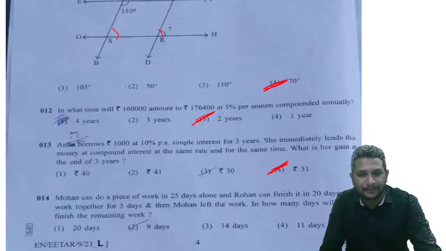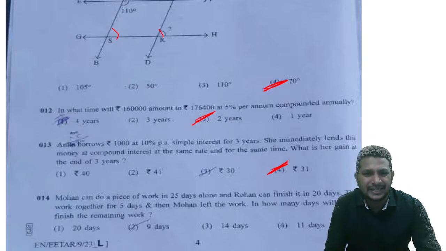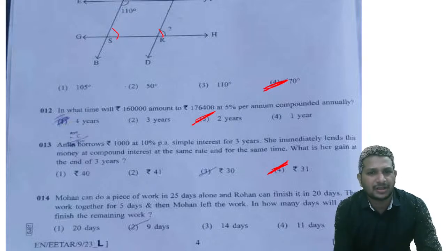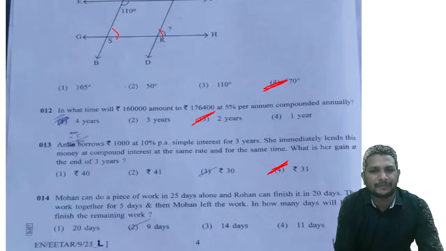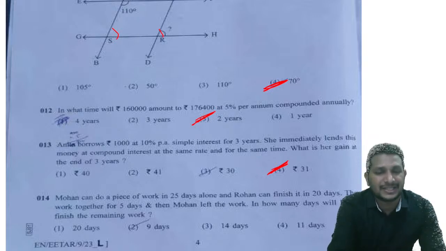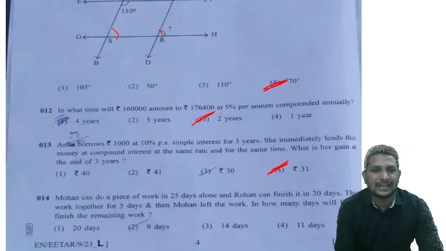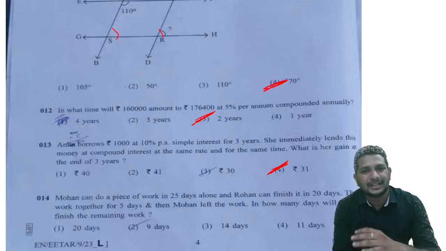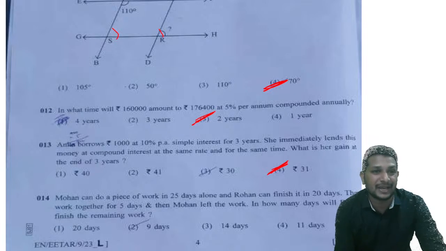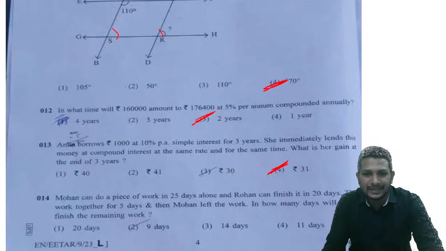So let's see that. This is also a slightly tricky one they gave, not a direct one, because sometimes they can give a direct question, or sometimes they can give a tricky one like this. So here both worked, but Mohan left in the middle. As we discussed, this is also one of the important models, right? One person leaving and the remaining person should complete the remaining work. Okay, so let's see that.